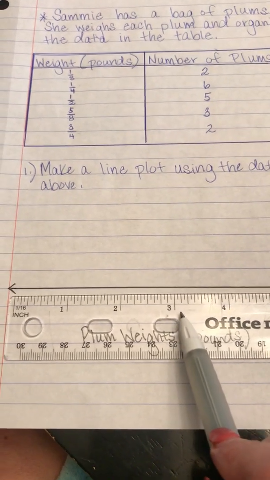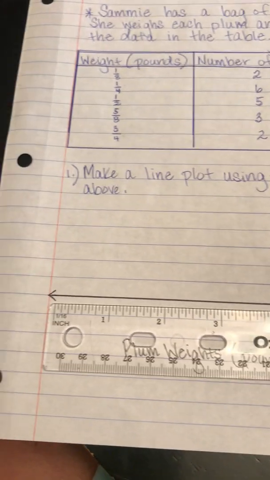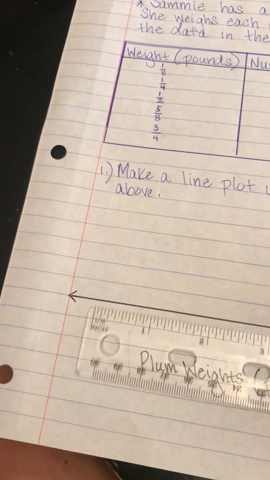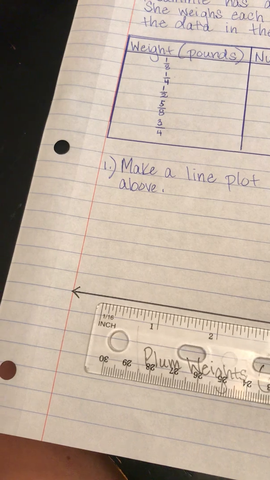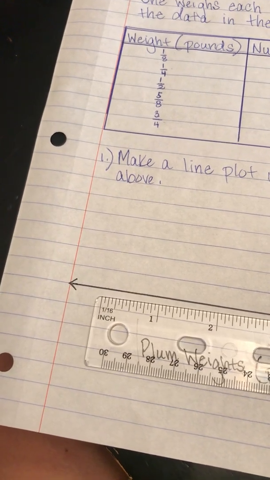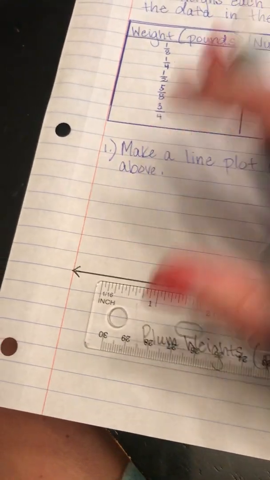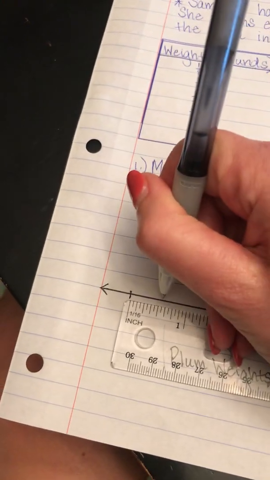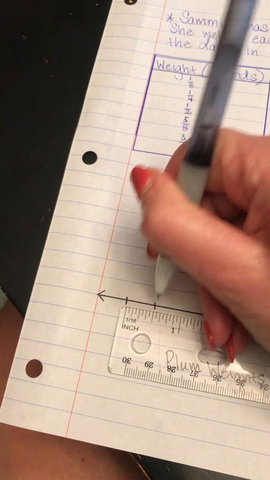Now 6/8 is the same as 3/4. So I might actually move this over a teeny bit because I don't want to be on one end. So let's see. Yeah, I'll do that. Okay, so I'm going to start down here. There's my 0. And then I'm going to do one right here.